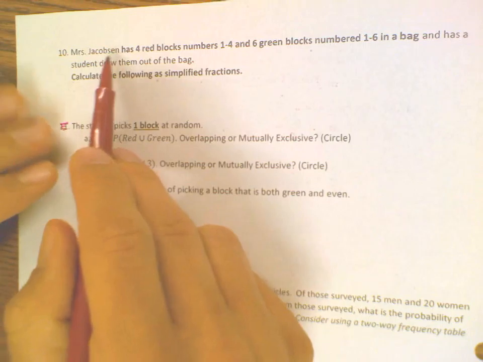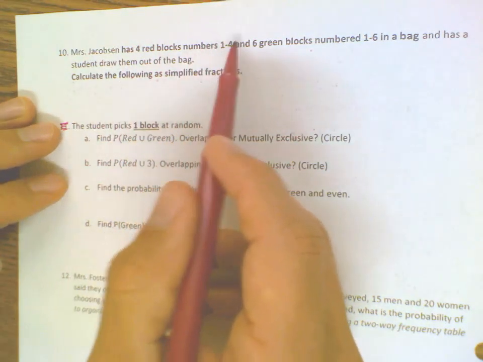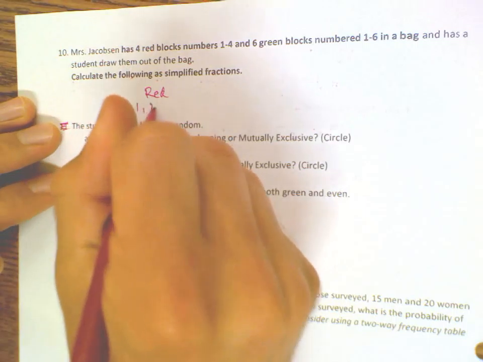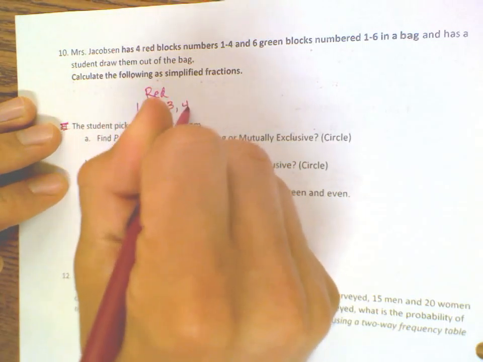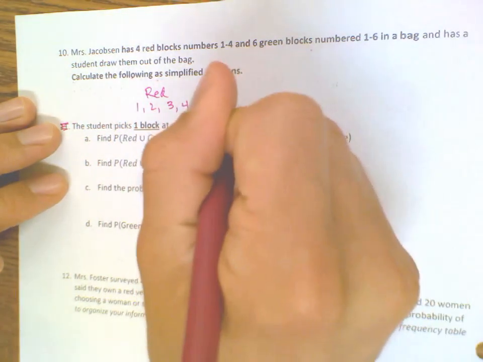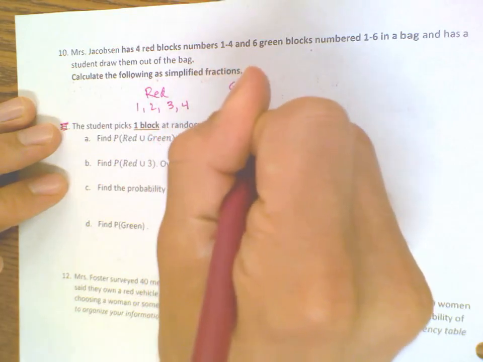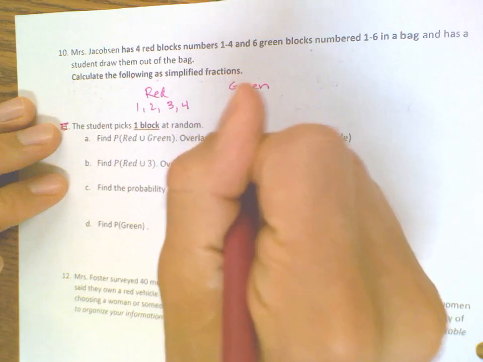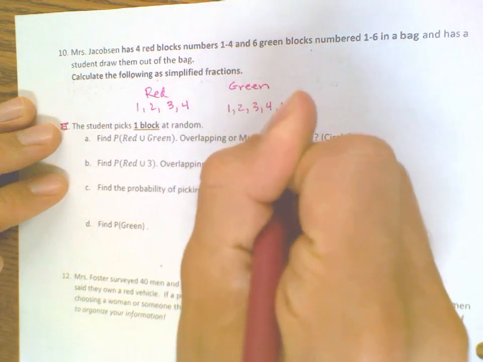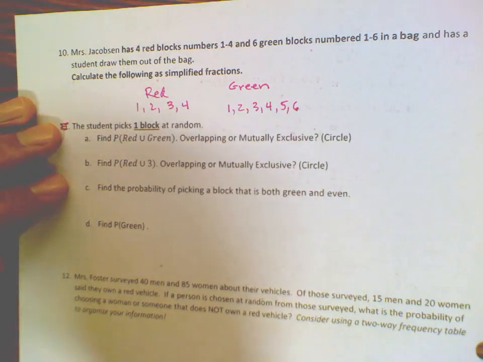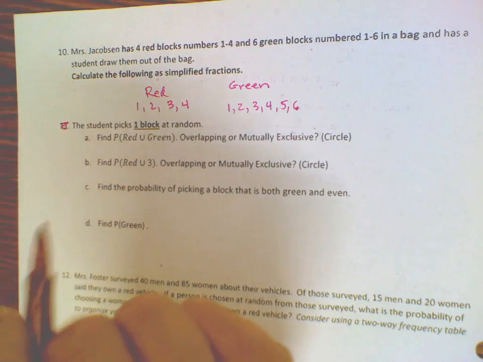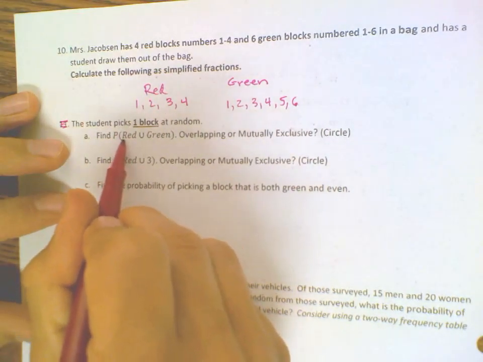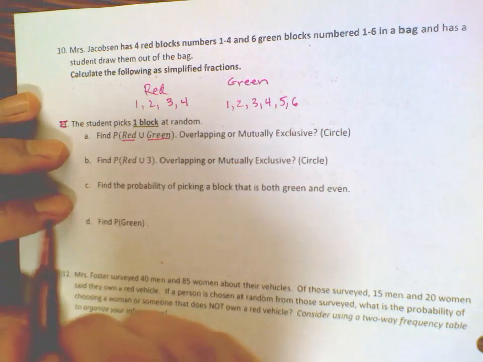So Mrs. Jacobson has 4 red blocks numbered 1 through 4. So you have red ones numbered 1, 2, 3, 4. You also have green ones, and they're numbered 1, 2, 3, 4, 5, and 6. A student draws one of these. What's the probability of a student drawing a red or a green one?